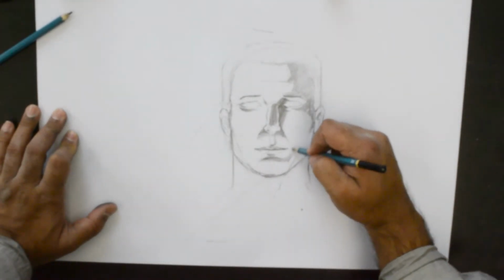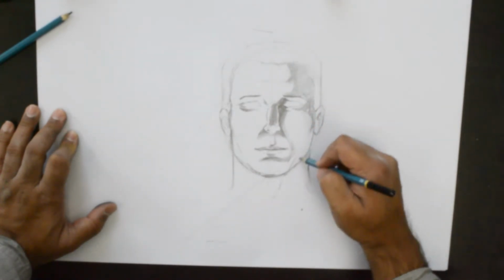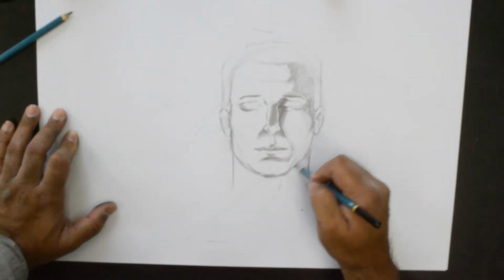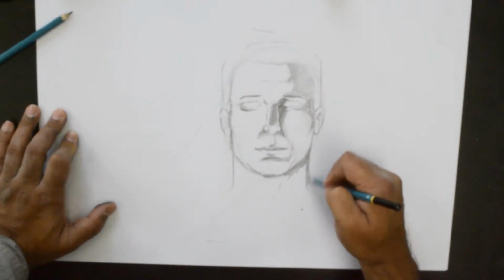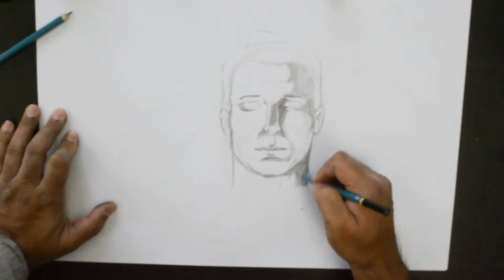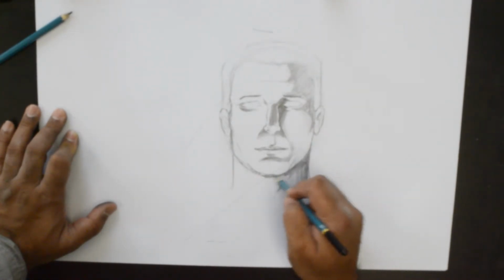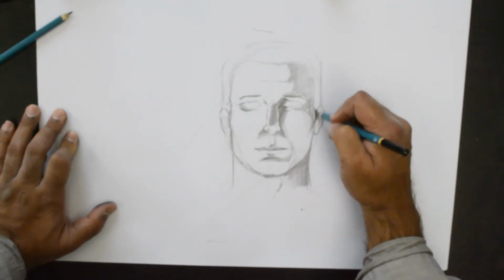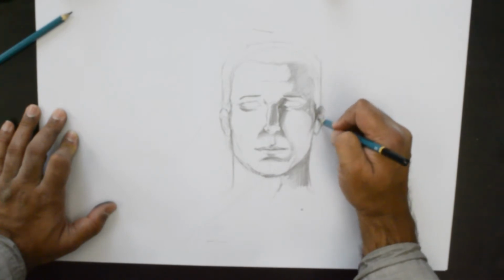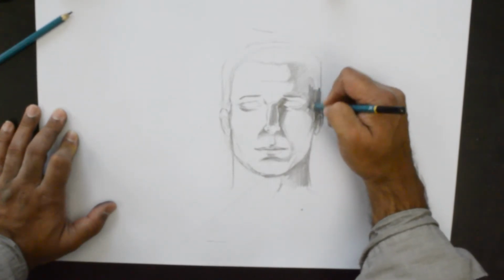And then let's say that there is a bulge right there. There will be some features with a tone there as well. Putting a tone right there. So this ear, at least a portion of it, in that same dark light source.